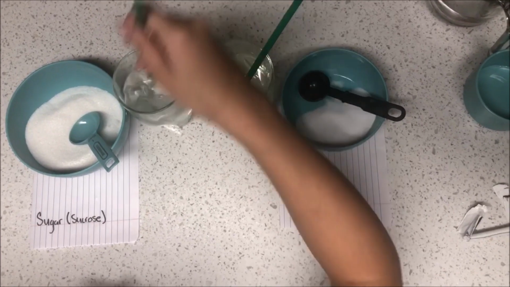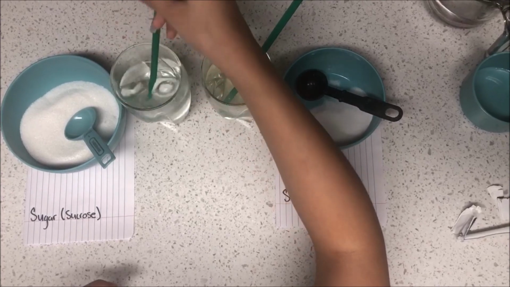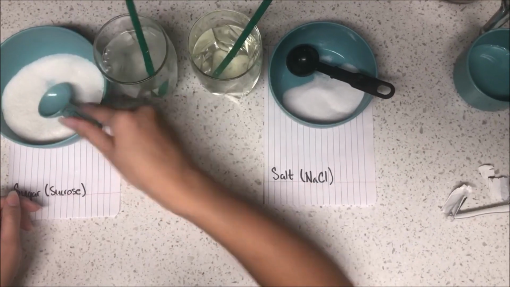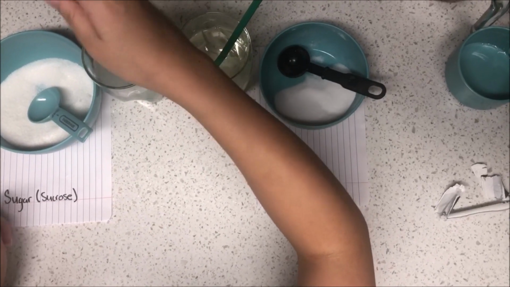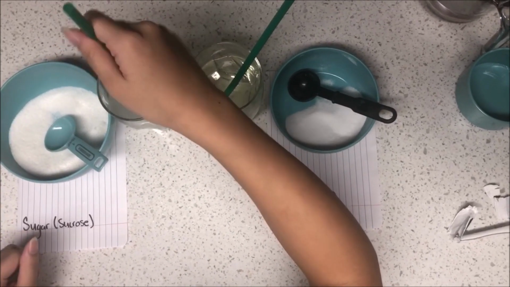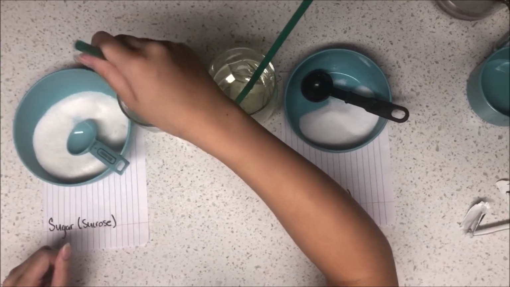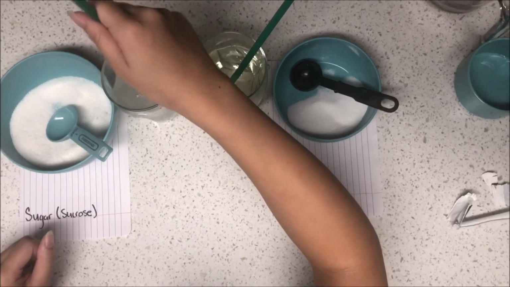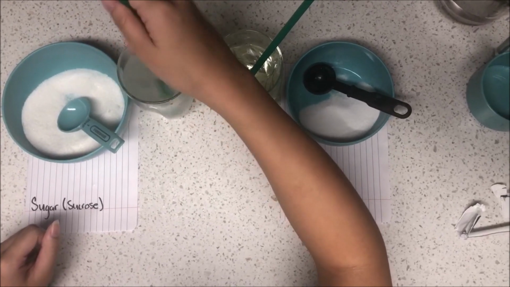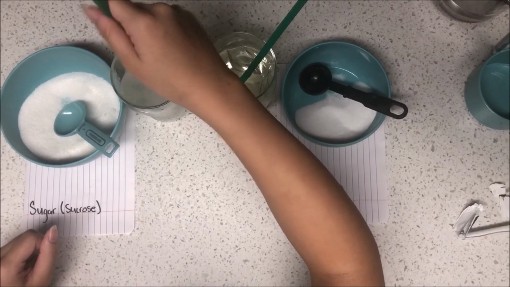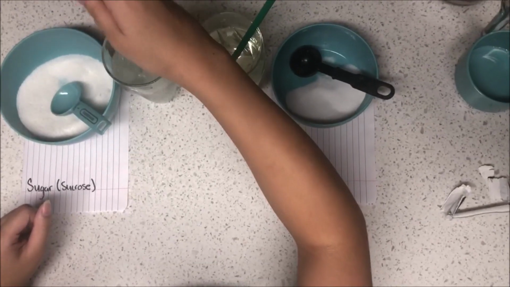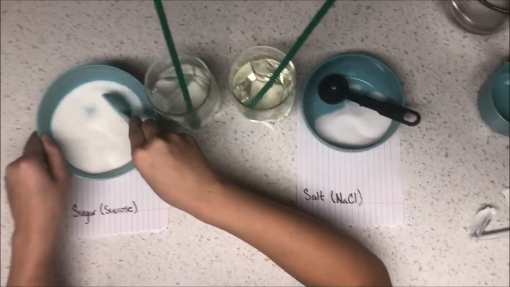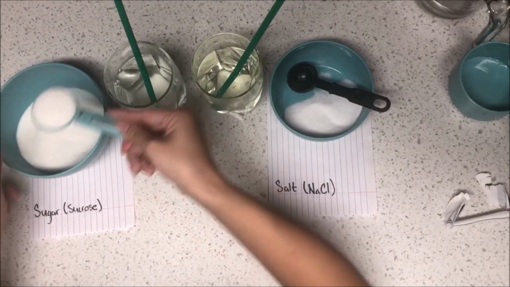So you can see here, the sugar actually dissolves much more quickly, so we're gonna go ahead and add another scoop. Sure, it's an even scoop. All right, it's dissolved. I'm going to add one more. It's 3.